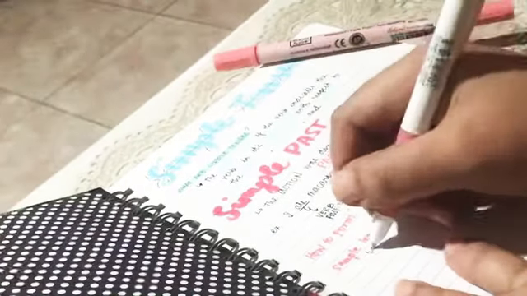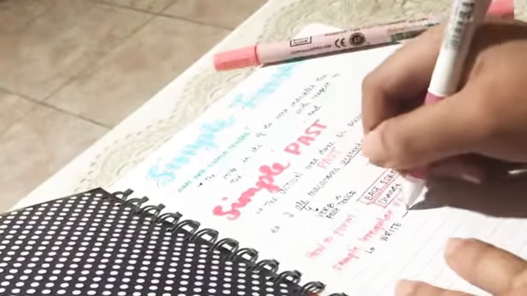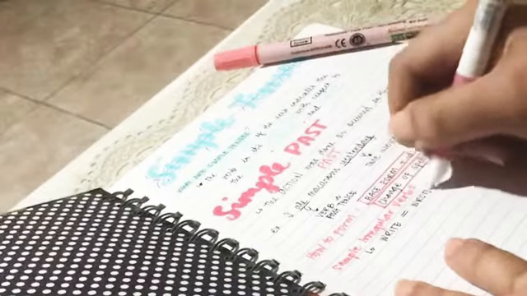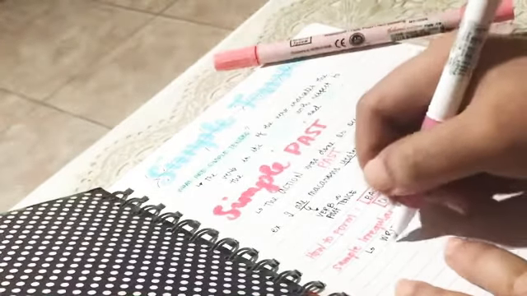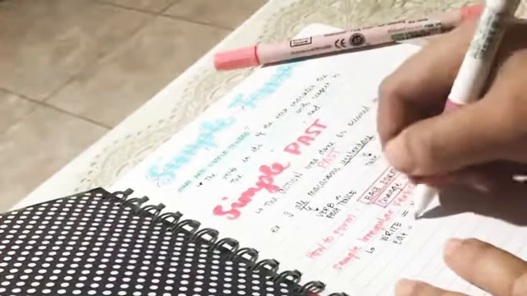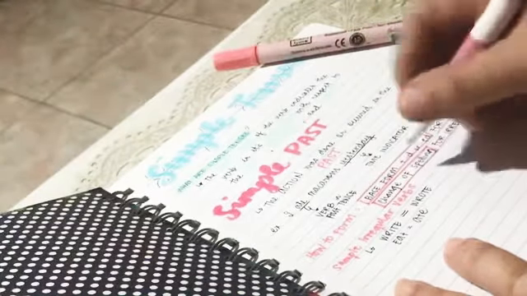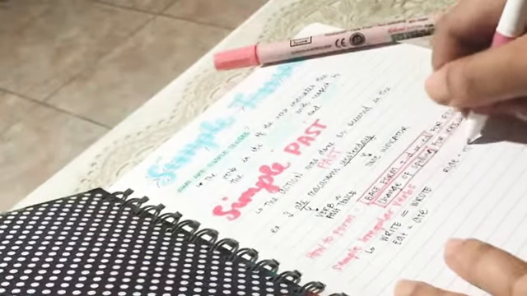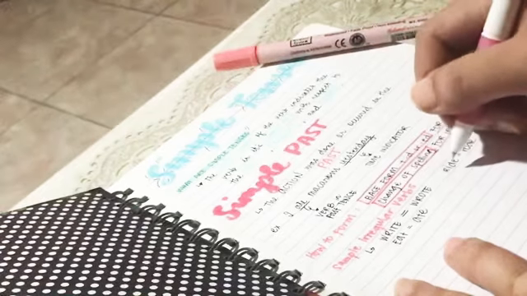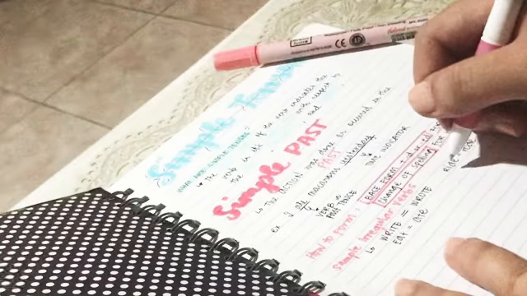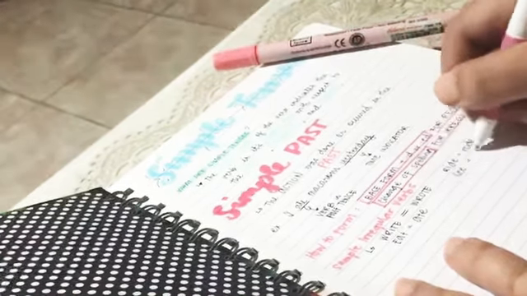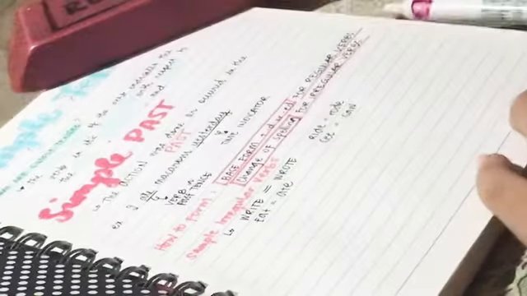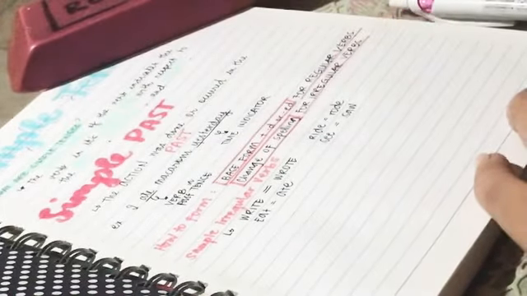Anyway, so these are just sample words or verbs in its irregular form. So when you write the verb write in its irregular form or in its past form, you are going to write there wrote, and then eat becomes ate, ride becomes rode, and then see becomes saw.